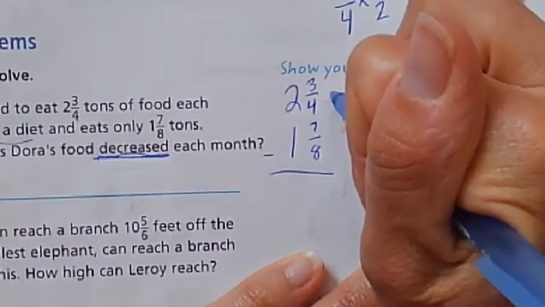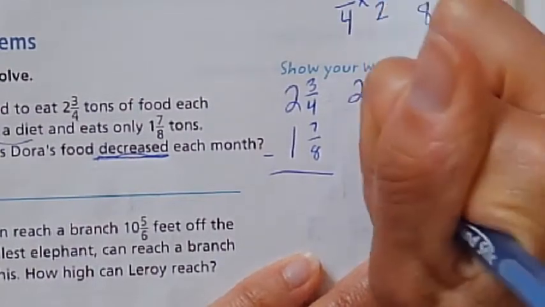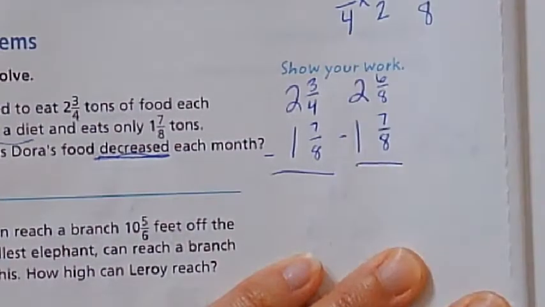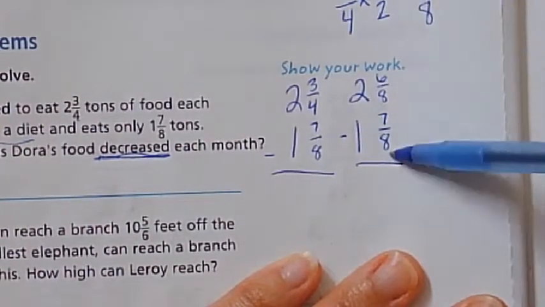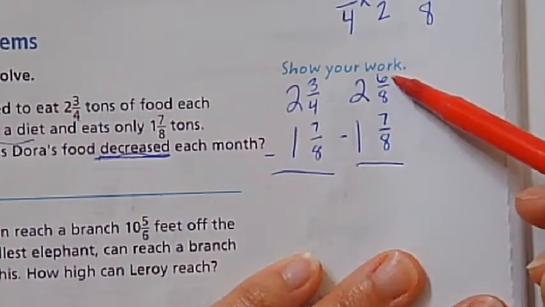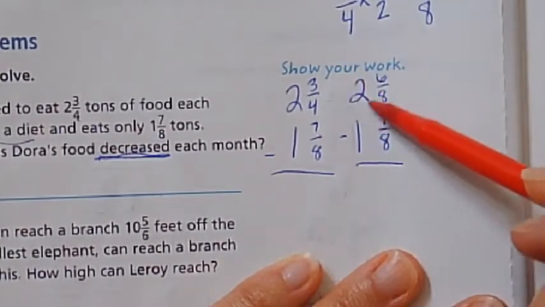So now I have 2 6/8 minus 1 7/8. So that is my new problem with now like denominators, 8s and 8s. I need to regroup. I have to ungroup or borrow because I see I have a 6 and I need to take away a 7. So I need to borrow something from this 2.